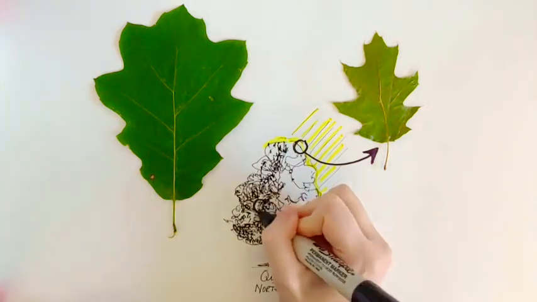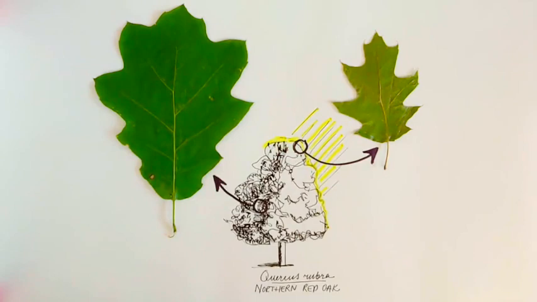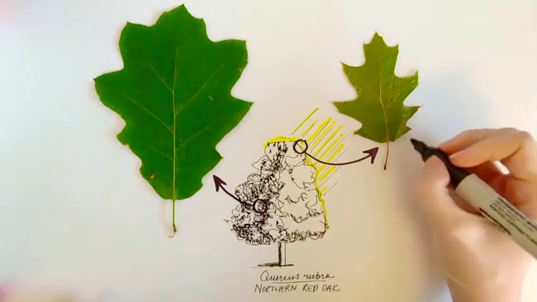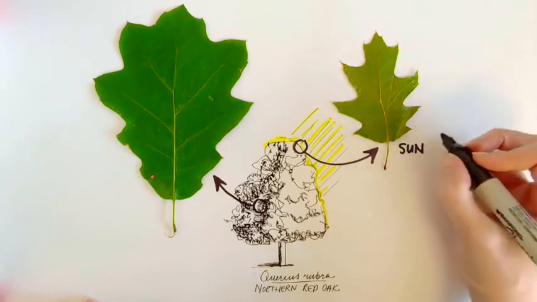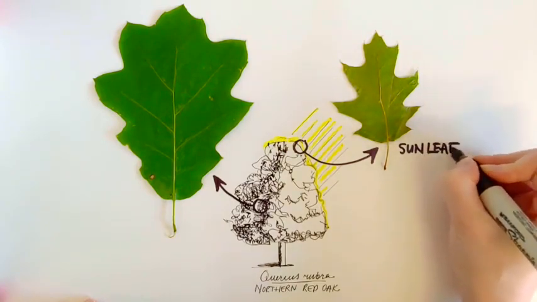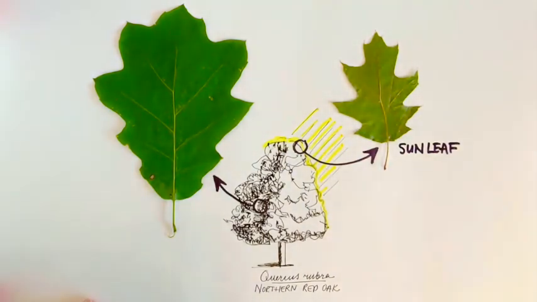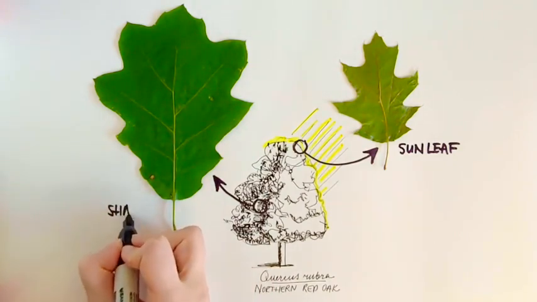This, on the other hand, is a shade leaf. It comes from the inside of the tree crown, where a lot of the sunlight is blocked by the leaves that surround it. It has a darker green color, it is thinner, it is less lobed, and it has a much larger surface, which helps to intercept as much sunlight as possible, given the shaded circumstances. It photosynthesizes more slowly than a sun leaf.